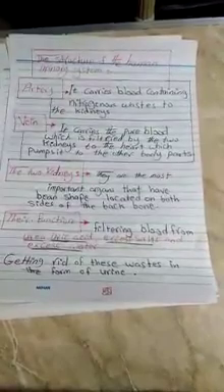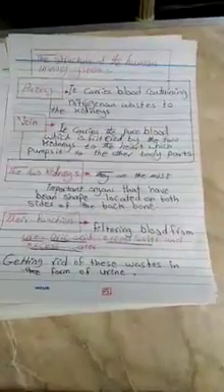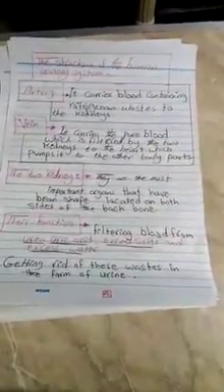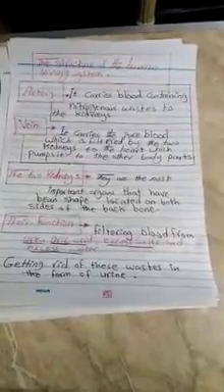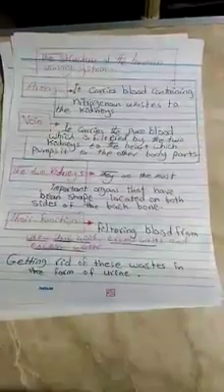The two kidneys are the most important organs in the urinary system. If you want to know the description of the two kidneys, they have the shape of a bean seed.